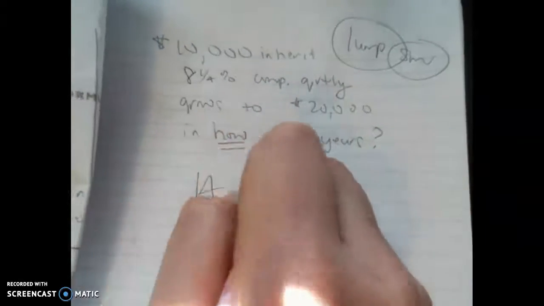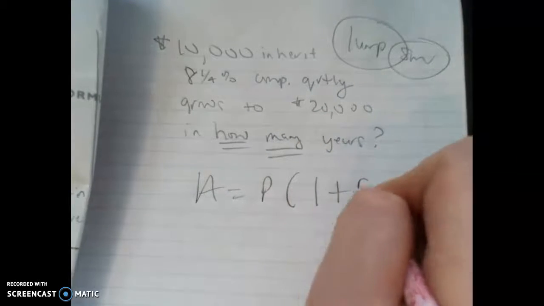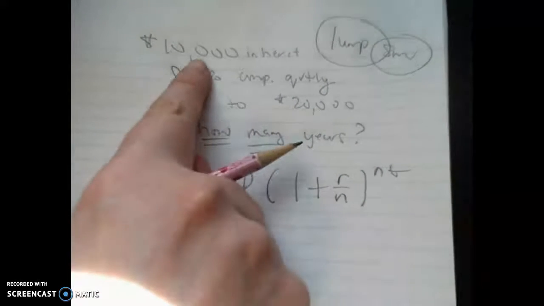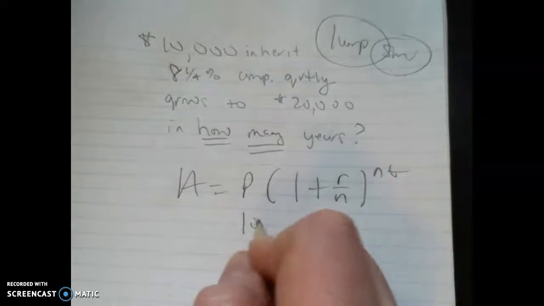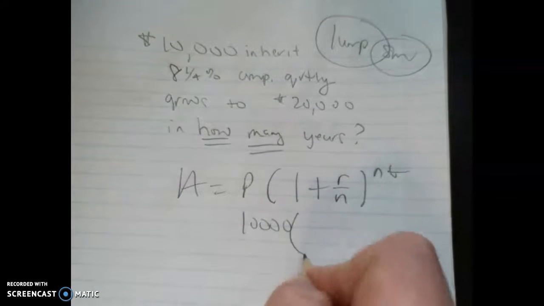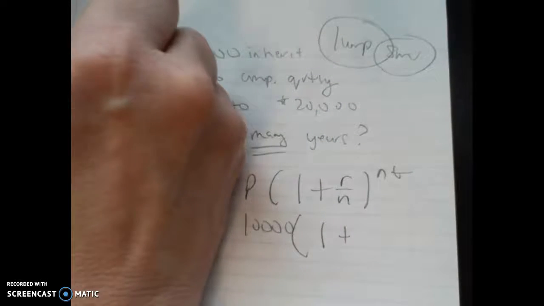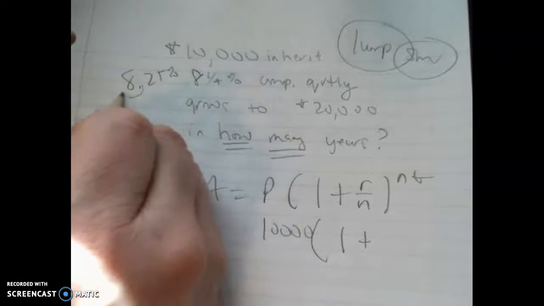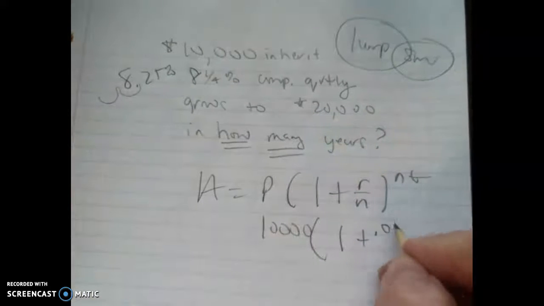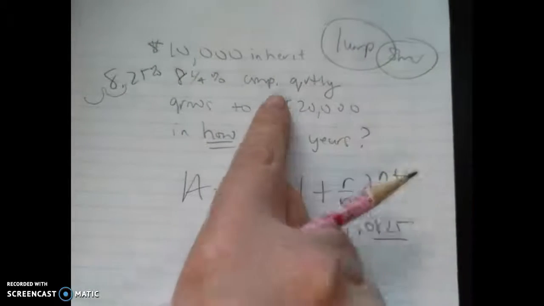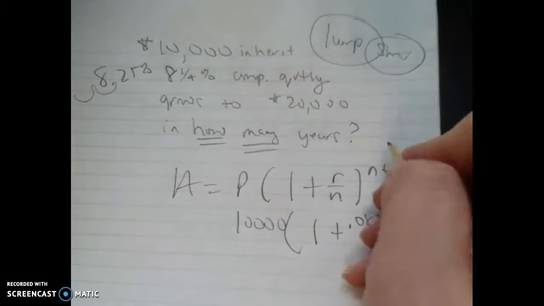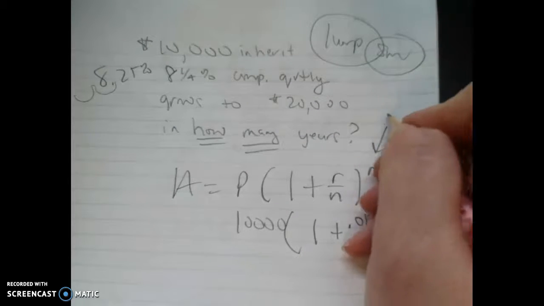So I have A equals P times (1 plus r over n) to the nt. The amount that you end up with is A, and P is your principal. Now, sometimes interest rates are written with fractions, so this is really 8.25%. You still have to move the decimal two jumps, so it's 0.0825. It is compounded quarterly, which means n is 4, and that's quarterly times time.